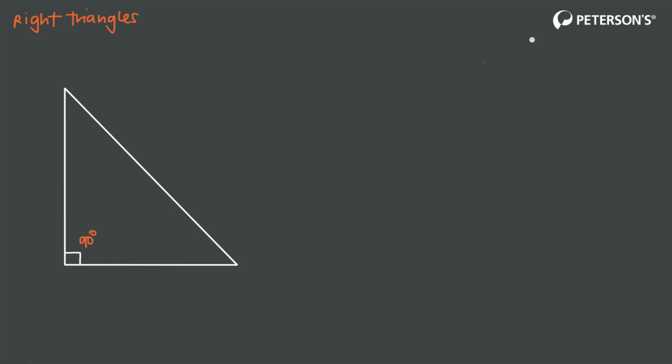Once we know which angle is the 90-degree angle, then we can go ahead and label the three sides of the triangle, because the side that's opposite of the 90-degree angle is always called the hypotenuse of the triangle. That's the longest side of the triangle, always the one that's opposite the 90-degree angle. And then the other two sides are each a leg of the triangle. So we call these two sides the legs and this side the hypotenuse.